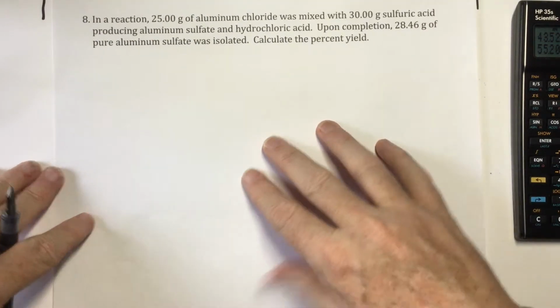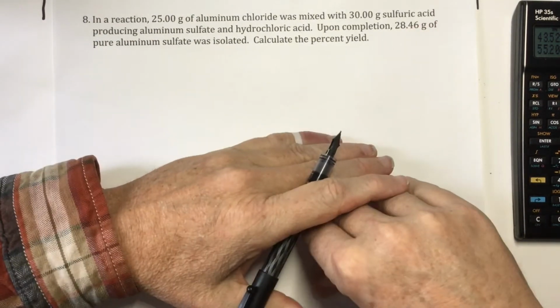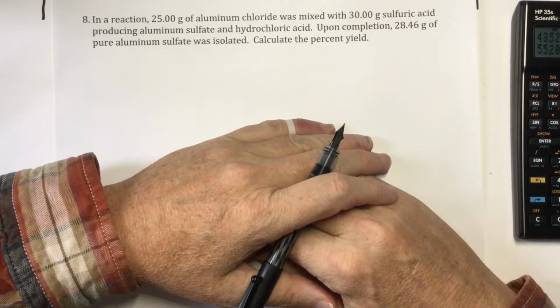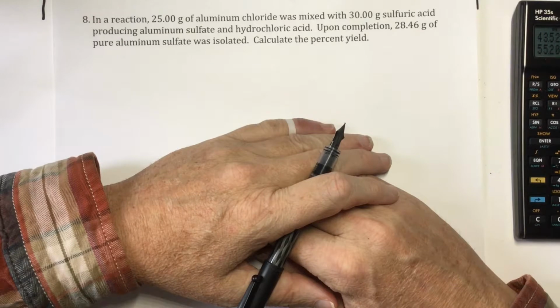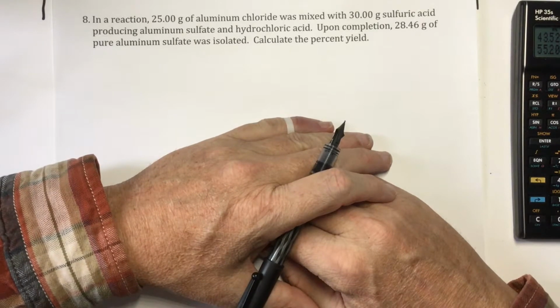All right. In a reaction, 25 grams of aluminum chloride was mixed with 30 grams sulfuric acid, producing aluminum sulfate and hydrochloric acid. Upon completion, 28.46 grams of pure aluminum sulfate was isolated. Calculate the percent yield.